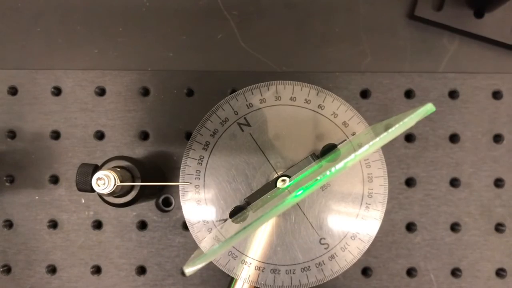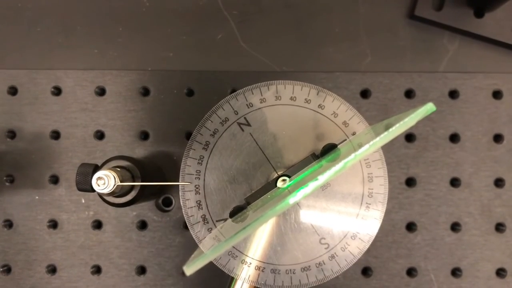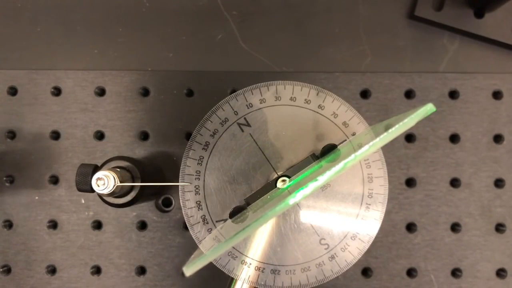So now with the lights on to measure the angle, it looks like the reading on the protractor is pretty close to 305, which means the glass has been rotated through 55 degrees and the incident angle is 55.